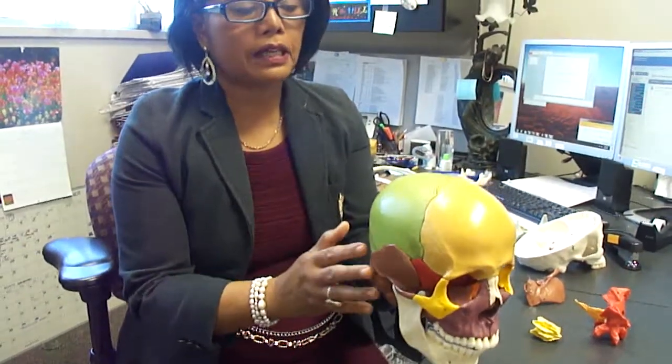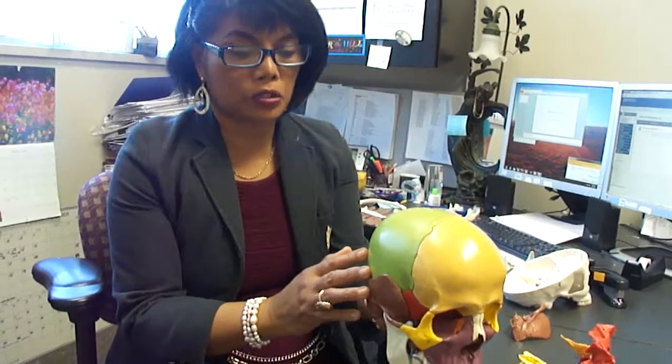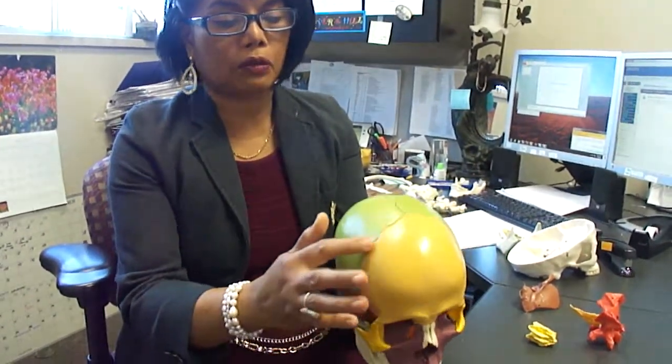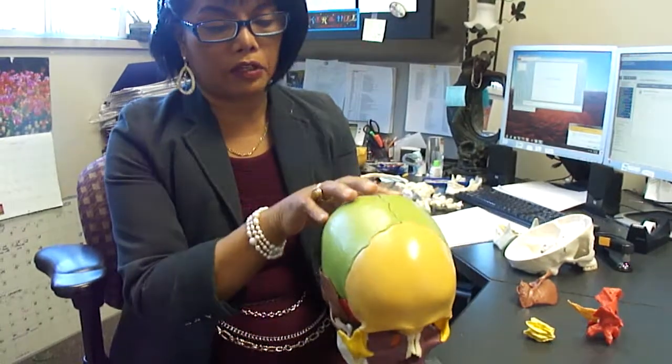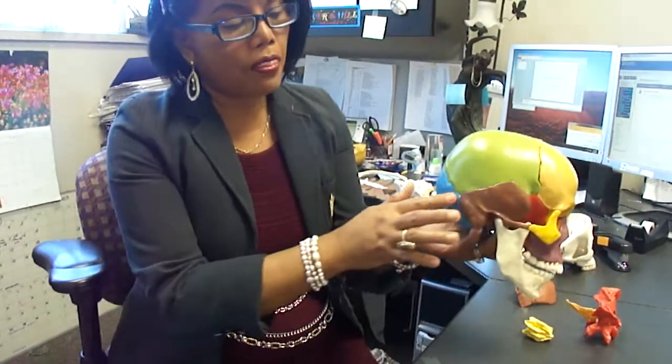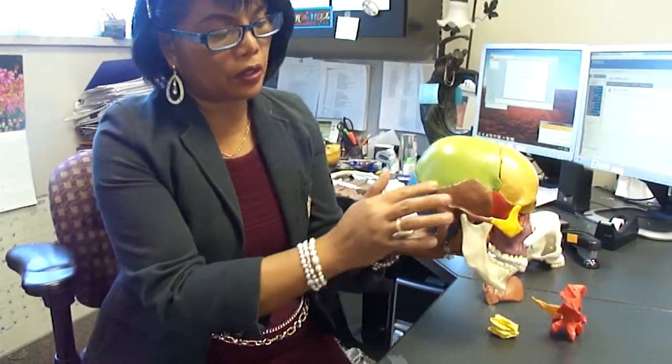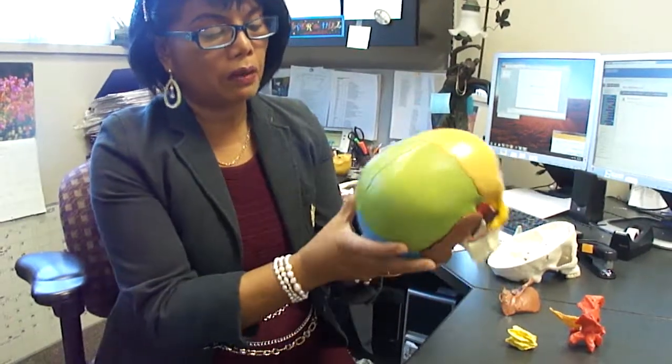Before I discuss the other cranial bones, I want to talk about the sutures. The sutures, actually, you have the coronal suture that actually separates your frontal and your parietal bone. Then you have your squamosal suture that actually separates your temporal and your parietal bone.